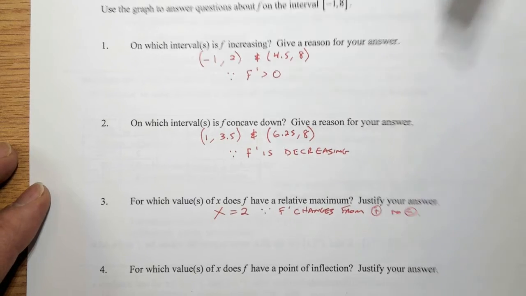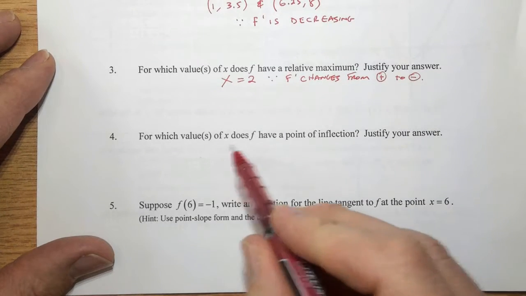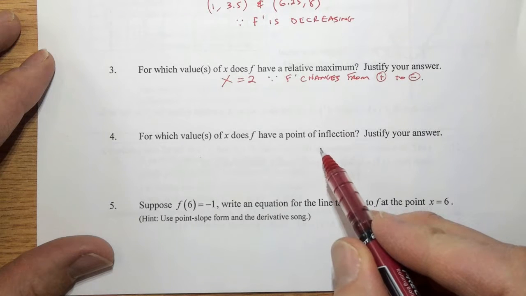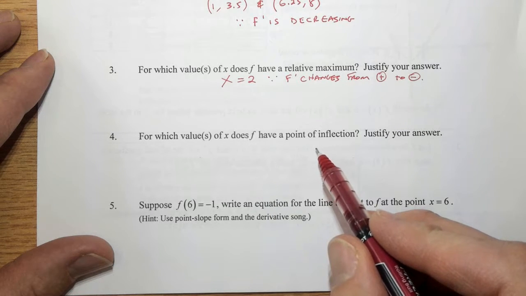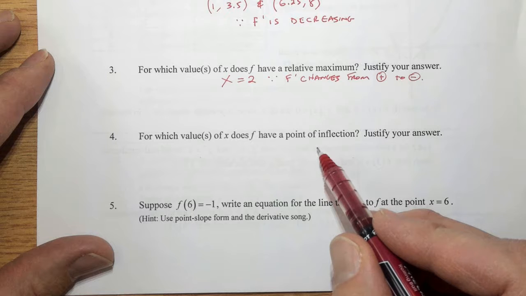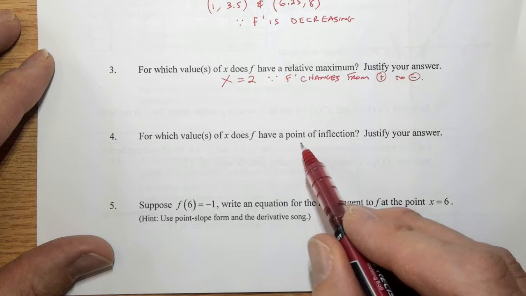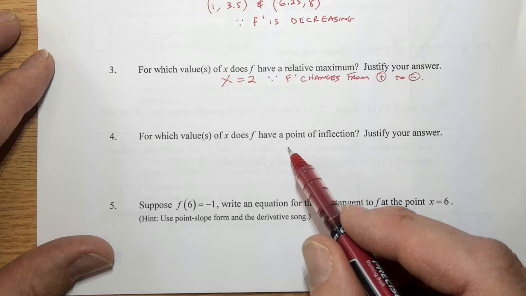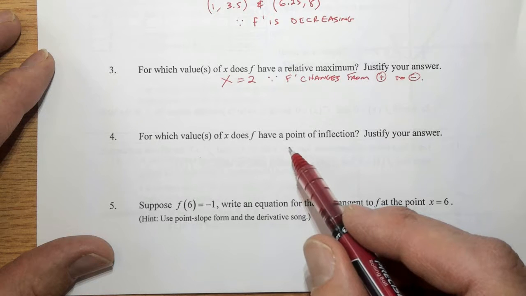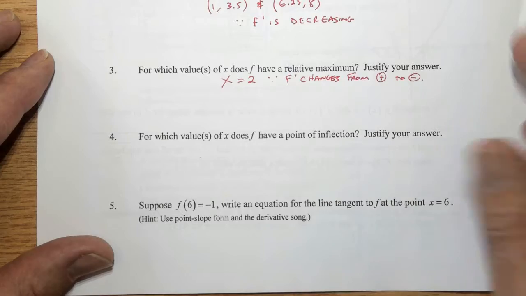With question number 4, for what values of x does f have a point of inflection? Inflection points occur when the second derivative is equal to 0 and changes sign. We don't have the second derivative. In fact, we have just the first derivative, and a point of inflection will occur for a function when the first derivative changes from increasing to decreasing, or vice versa. In other words, when the first derivative has a relative max or a relative min.